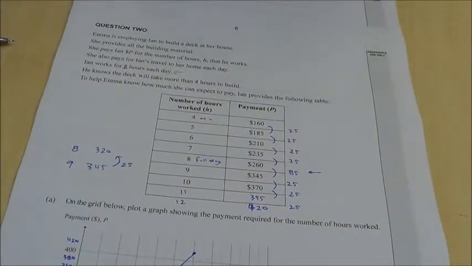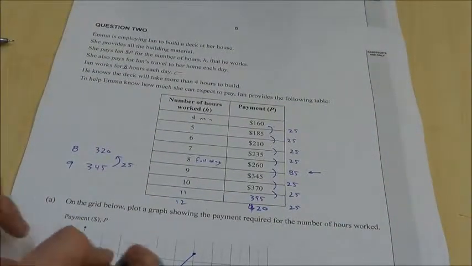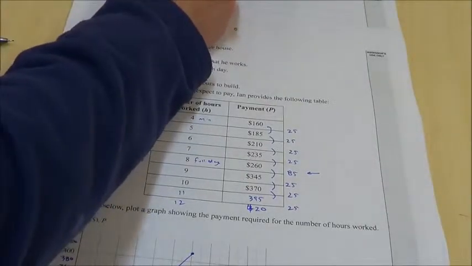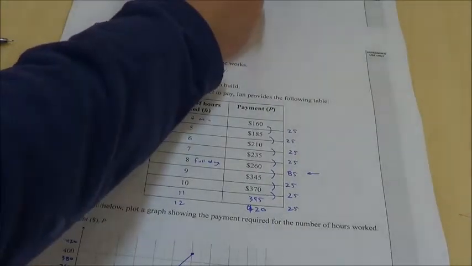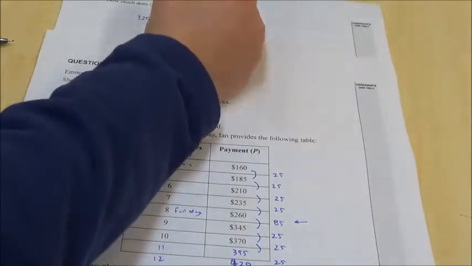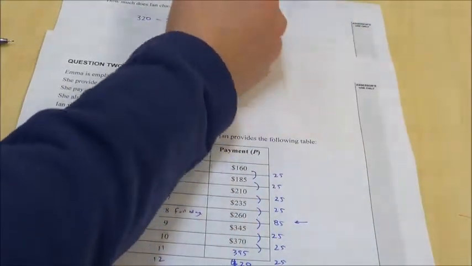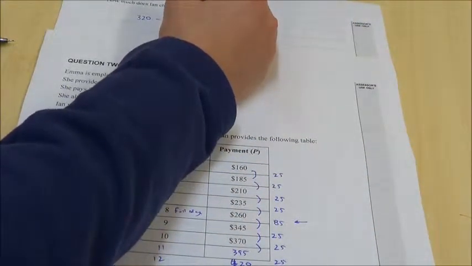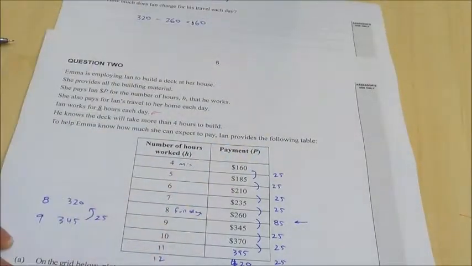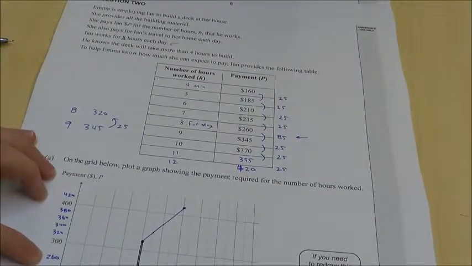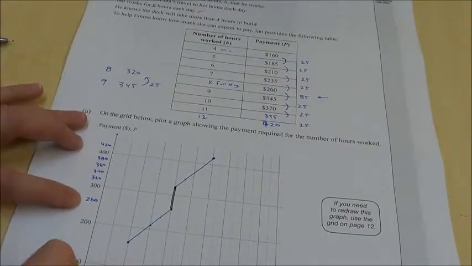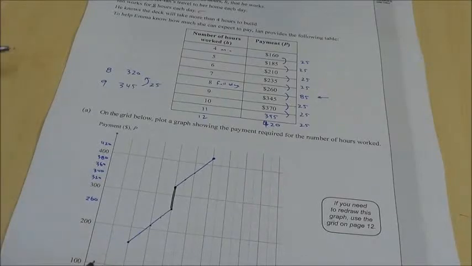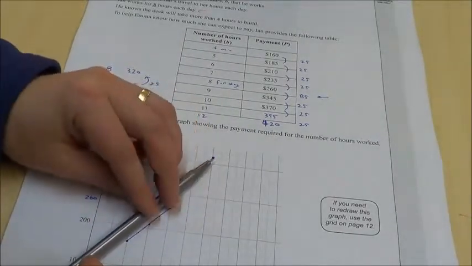How much does Ian charge for the travel each day? Well, we got 320, and we're going to take away 260. So we have $60. So if I aimed here for that 60, if we were just paying for his travel, does that line up? Look at that, it does.